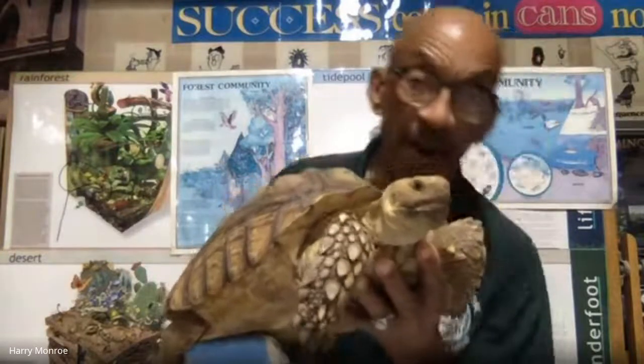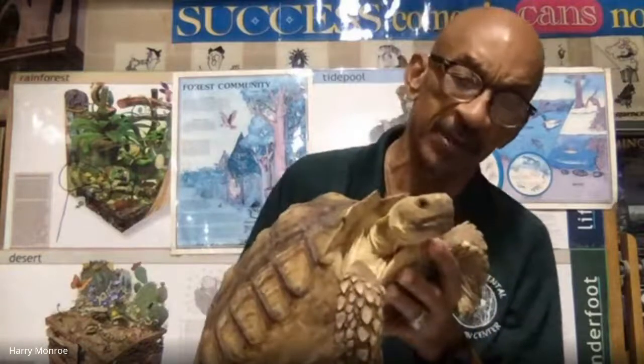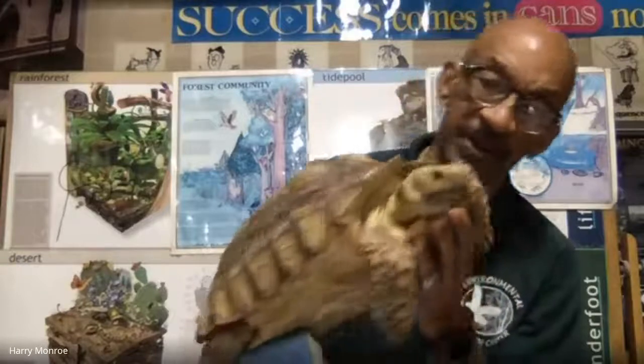The people that brought him in were looking for a home for him simply because they found him in their backyard. They had other pets, and they just couldn't afford the food bill for this guy. So with our gardens and various people bringing him something to eat, he is really a happy camper. And they make a pretty good pet when you do that for them. Keep them healthy, and they make a pretty good companion.